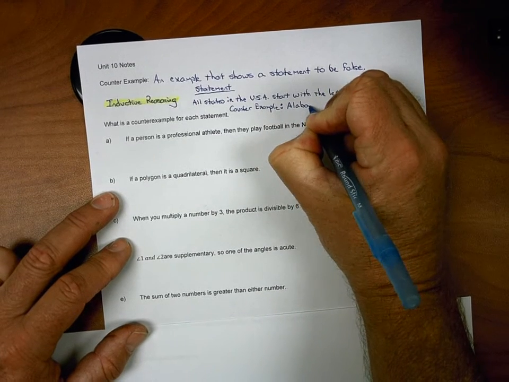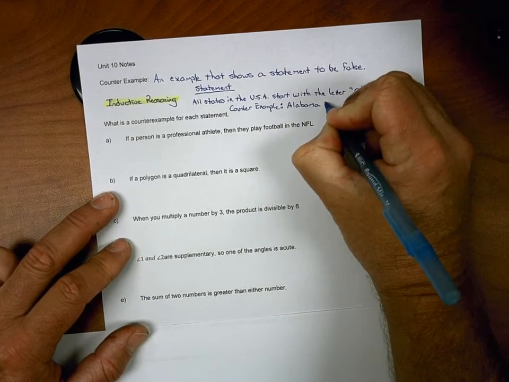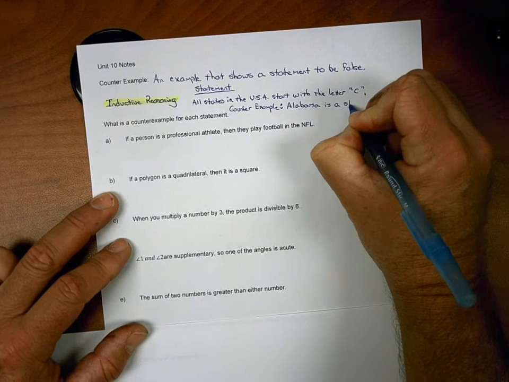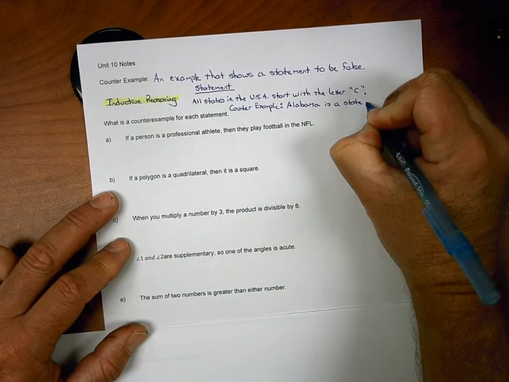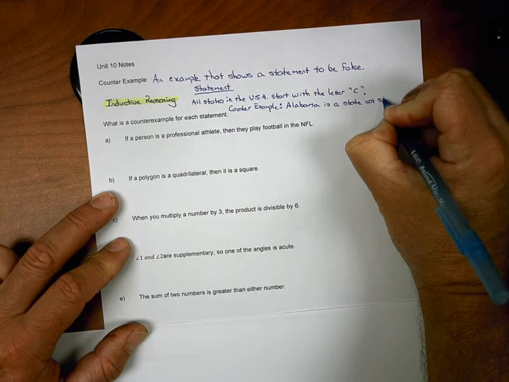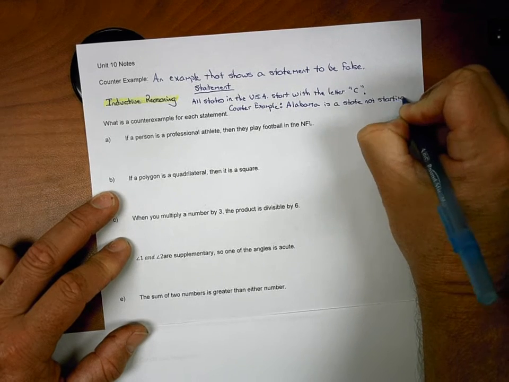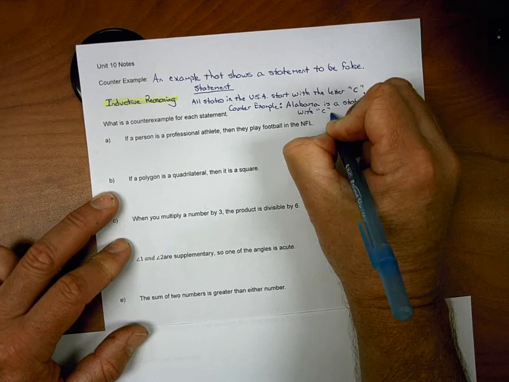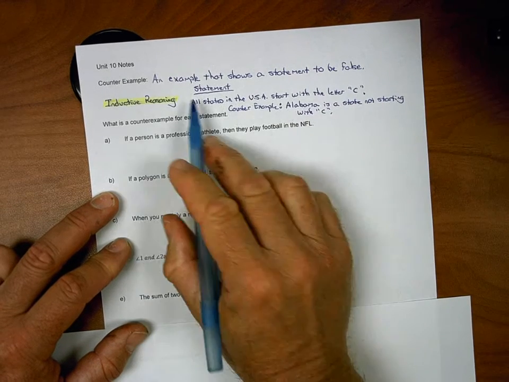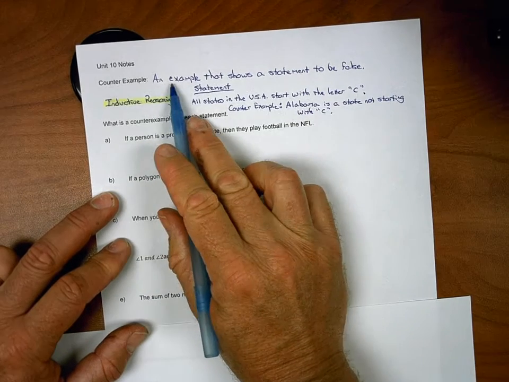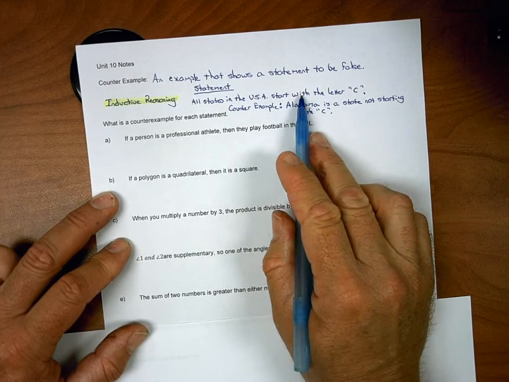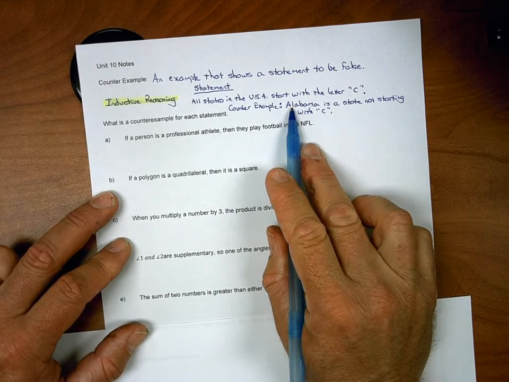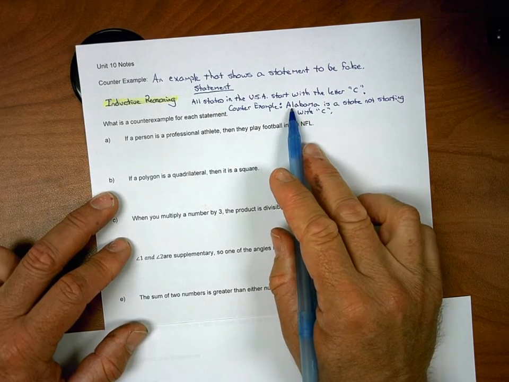Alabama is a state not starting with C. Okay? So that would be an example of a counterexample. Now, notice a counterexample is just one example that shows this statement to be false. All right? Are there more states that don't start with the letter C?